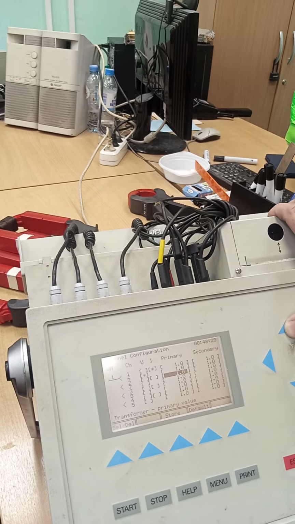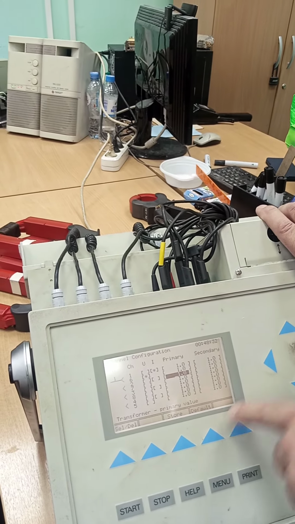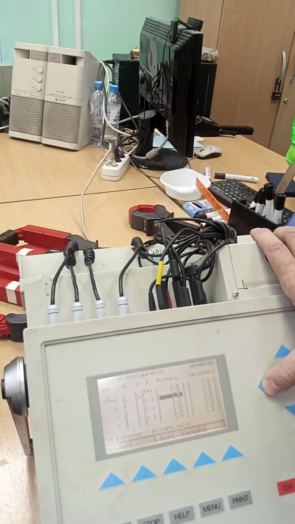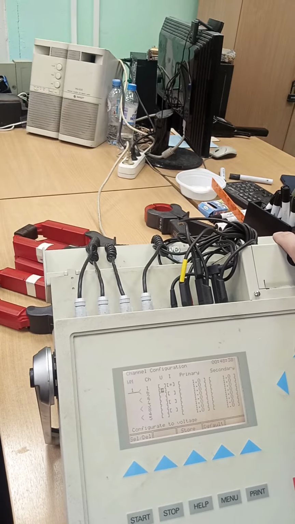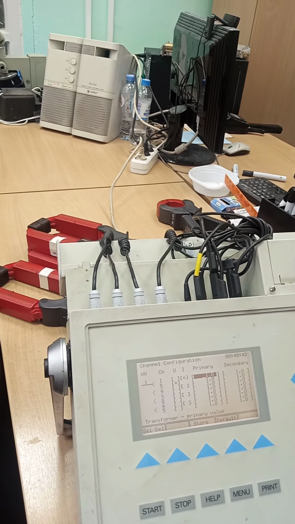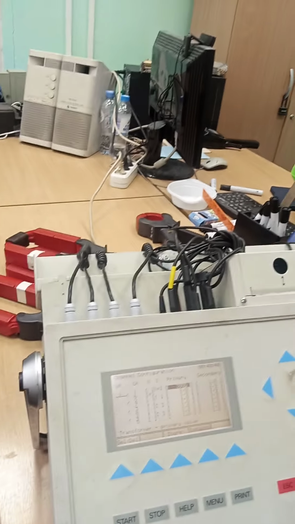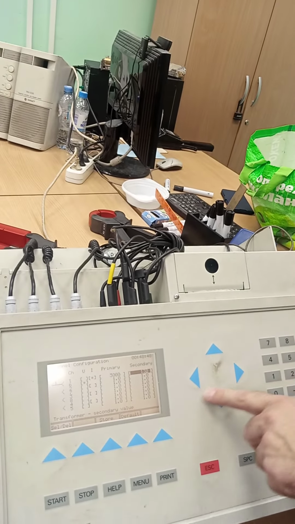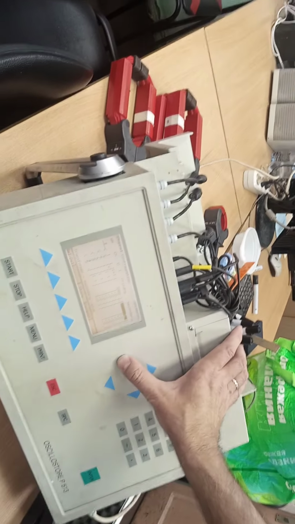Default is 1. This button, I did not remember it, but this button resets to factory default. Okay, 3,000. Let it be 3,000 to 3. Yes, 3 point.